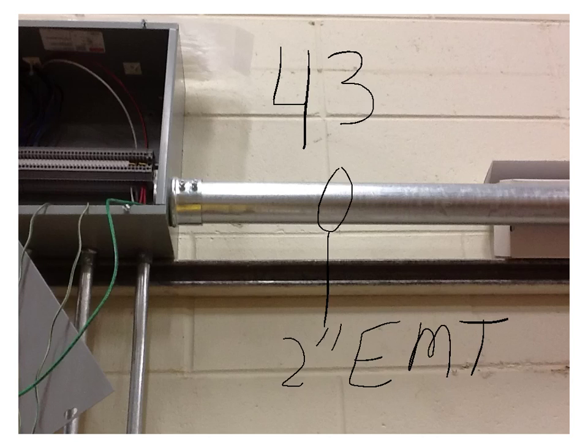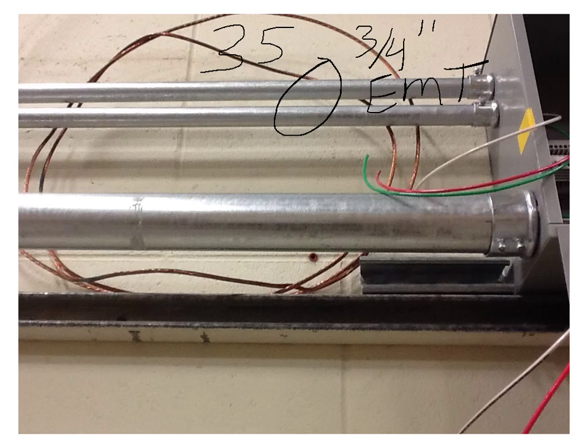For question 43, you're looking at a 2-inch EMT conduit. I would like to know how many number 6 THHN conductors you can install in this 2-inch EMT. For number 44, I would like to know the maximum number of number 14 THHN conductors that can be installed in these 3/4 inch EMT conduits.